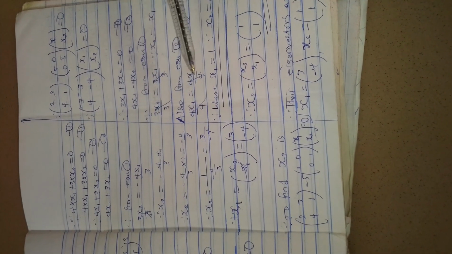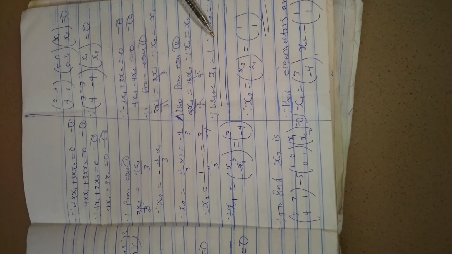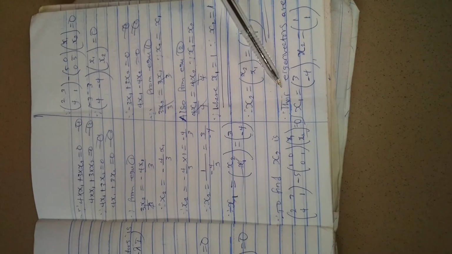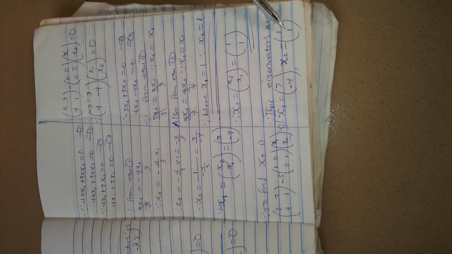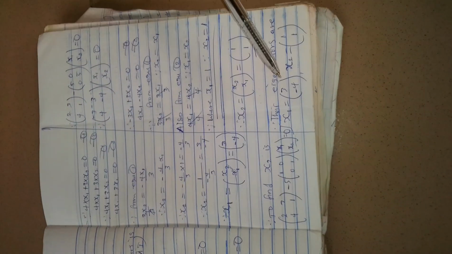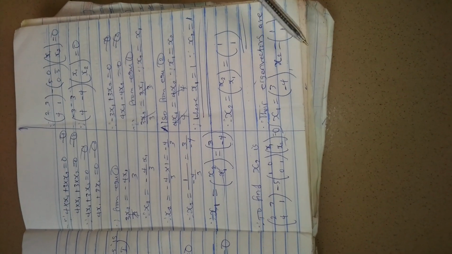Now, forget about this other equation, it doesn't matter. I know that x1 is always 1. Therefore, x2 is equal to x1, which is 1 and 1. Now, therefore, the eigenvectors of this whole matrix are: x1, for lambda 1, which is 3 and minus 4, and x2, for lambda 2, which is 1 and 1.